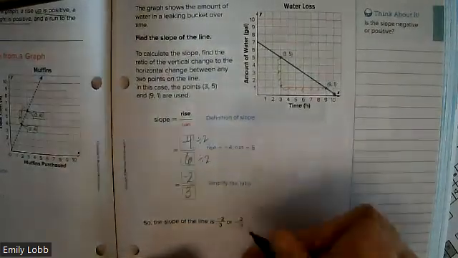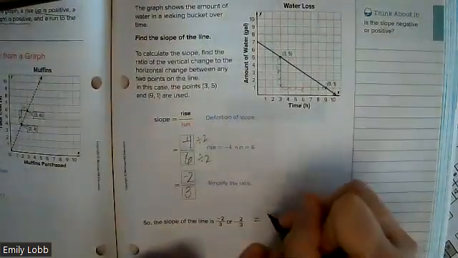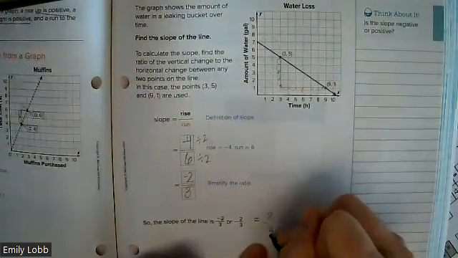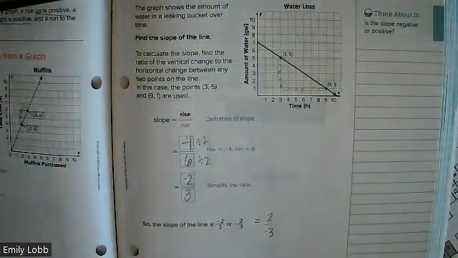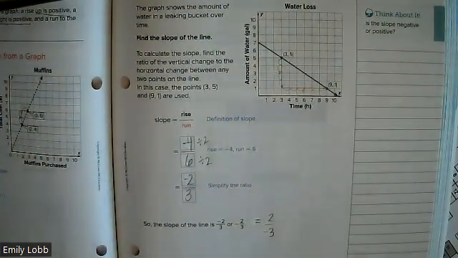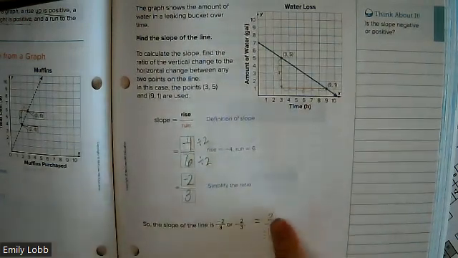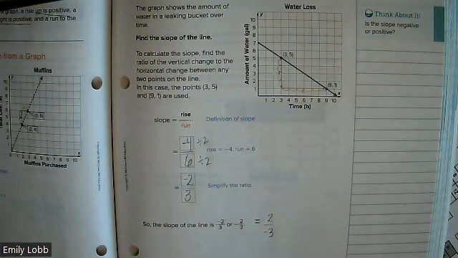We could write it with the negative in front of it, or we could write it with the negative in the bottom. So when you go to graph lines, it's important that you know all 3 of these are equivalent. You can think down and to the right, or you can think up and to the left.